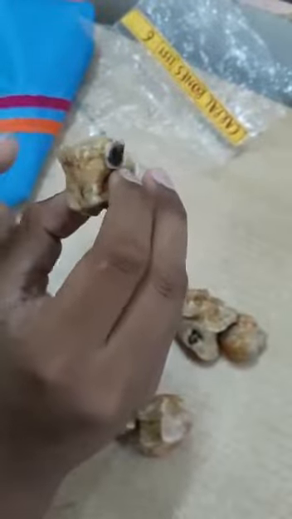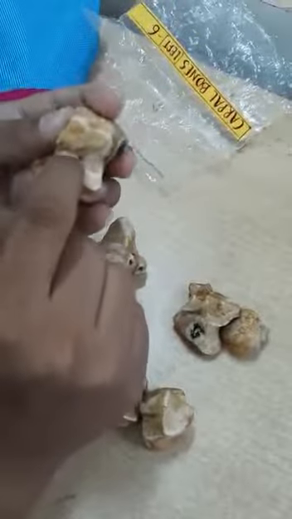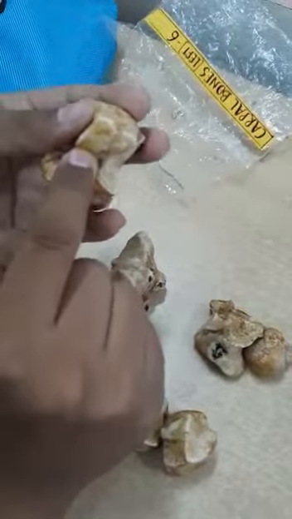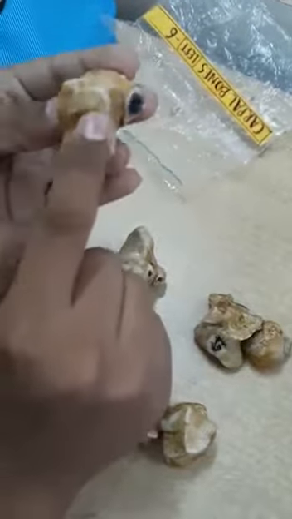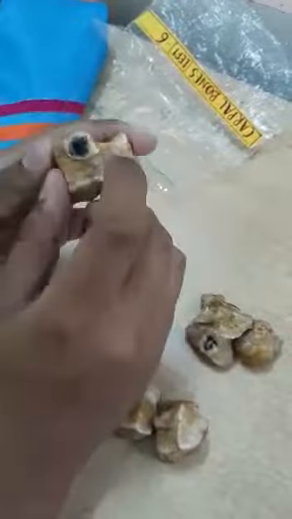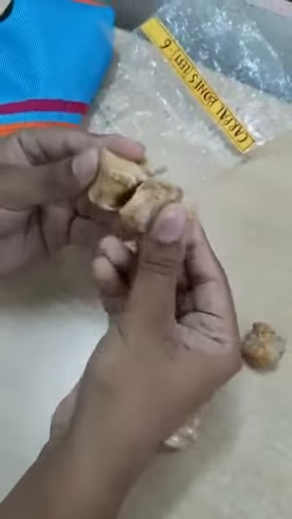So the proximal surface is convexo-concave and articulates with the radius, and the distal surface is divided by a sagittal ridge into 2 facets, one for the second and third carpal, and one for the fourth carpal. So the medial surface has facets for the radial carpal, and the lateral surface has facets for the ulnar carpal. So along with this, it very nicely joins like this.